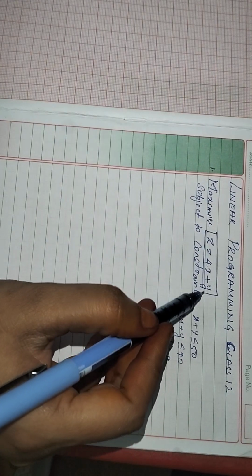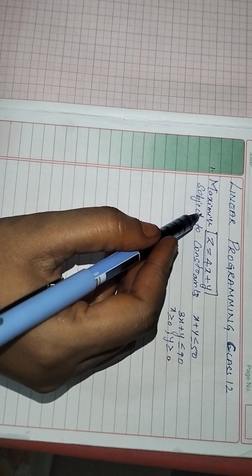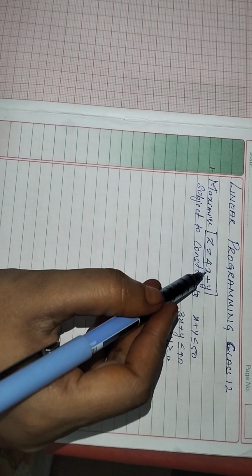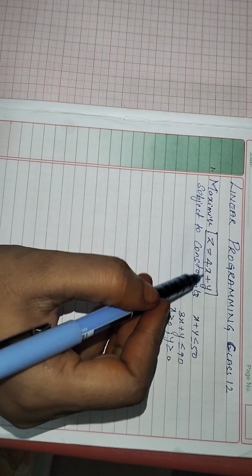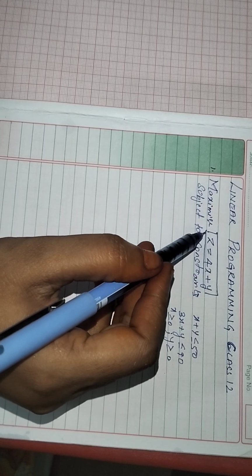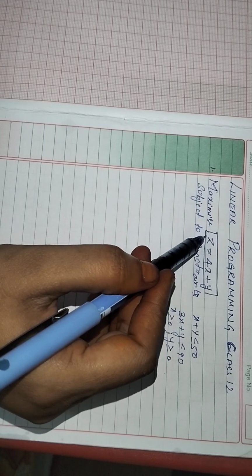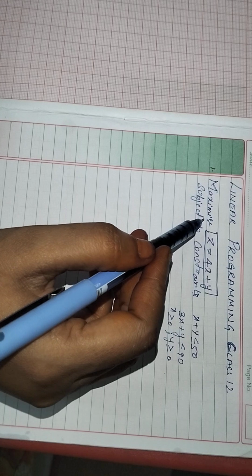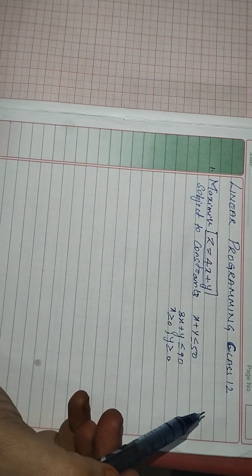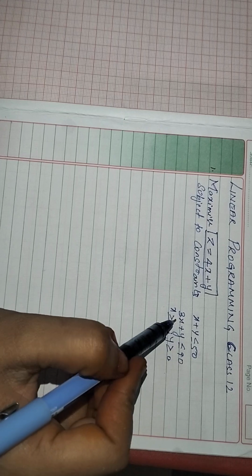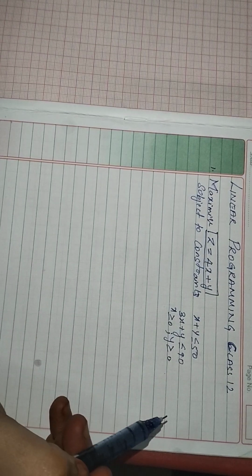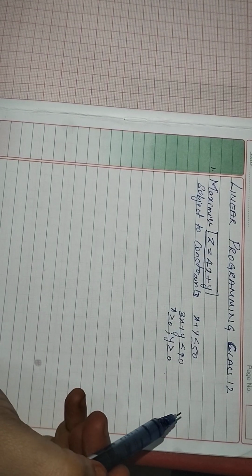The objective function is to be maximized. Whatever the values of x and y we get after plotting the graph, on substitution you have to identify the maximum value of this function. That is called maximizing the objective function. And the constraints are x plus y less than or equal to 50, 3x plus y less than or equal to 90. So let's start the solution.